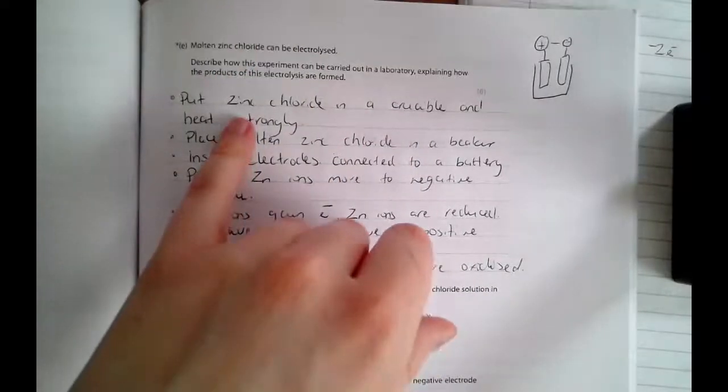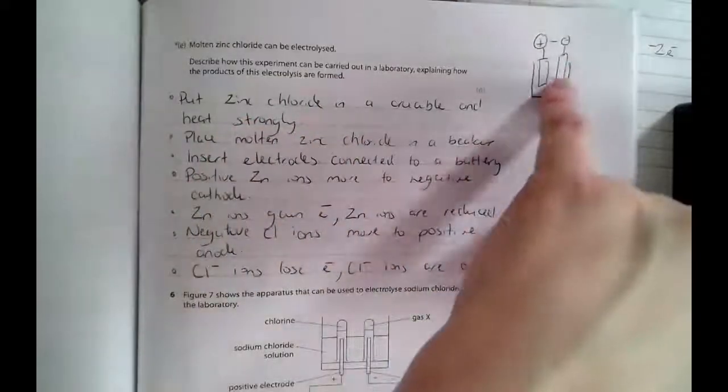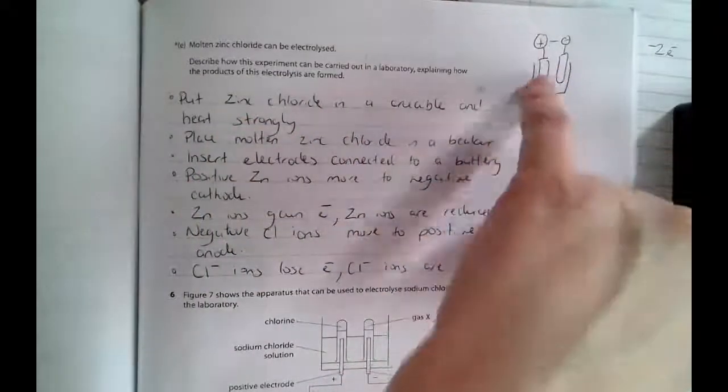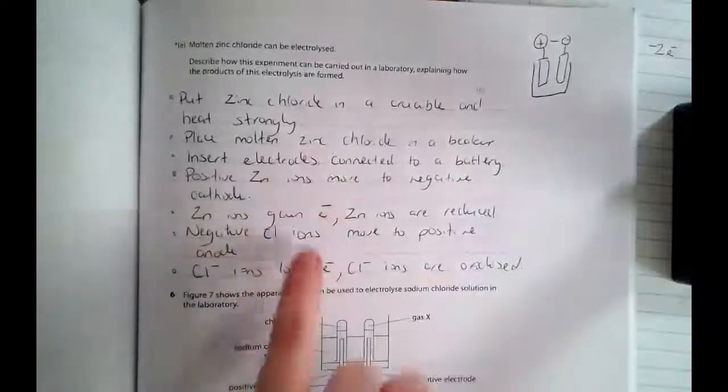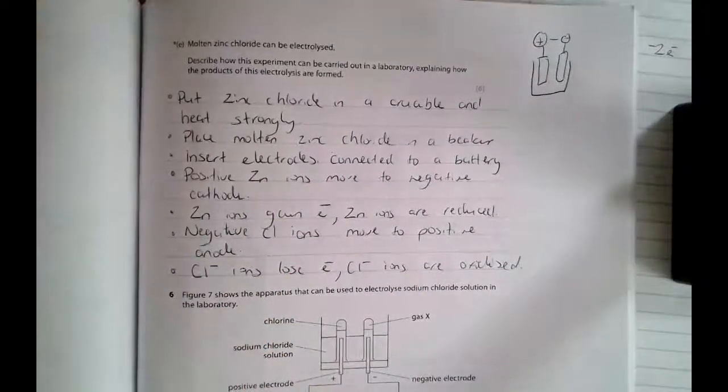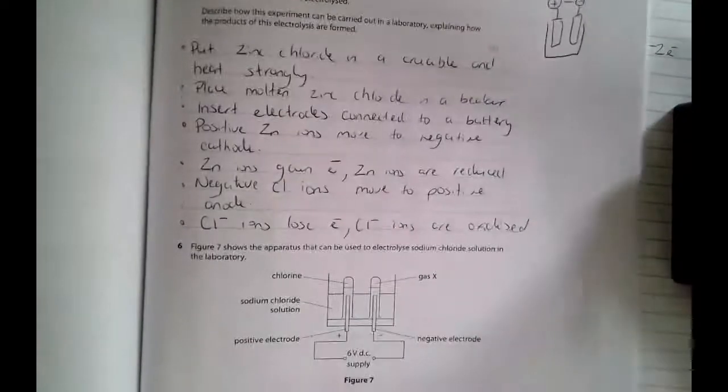Just talk about melting it first, and then I would draw this diagram as well and label it and fill it all in, and then I would write a few bullet points to describe what is happening in that process.